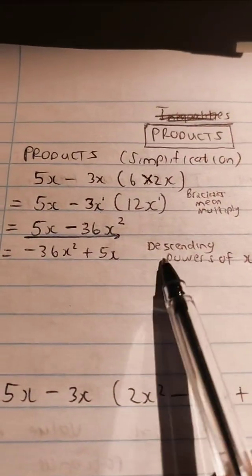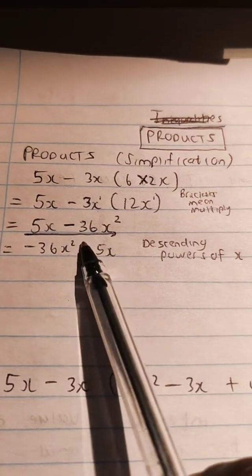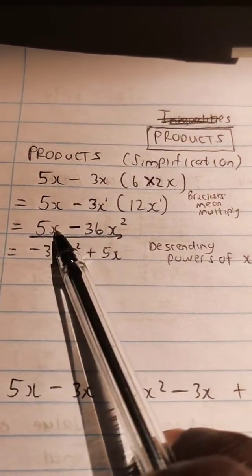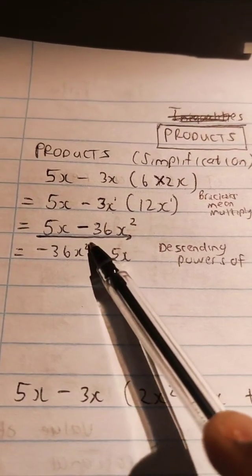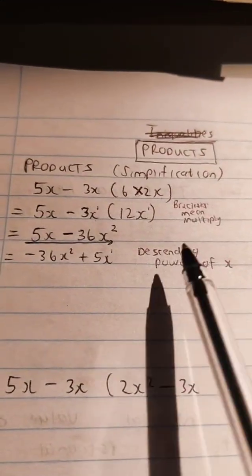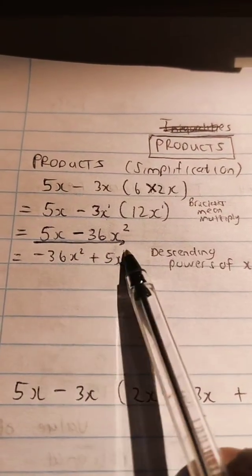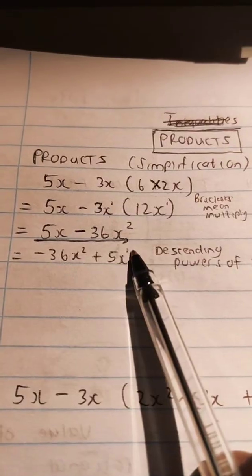Do you guys know what descending powers of x mean? This 36x squared is negative. This 5x is positive. The exponent 2, and then obviously there's an exponent here that is 1. That's what we mean by descending. Descending means 2, 1. We are going down in our powers, in our exponent, specifically.